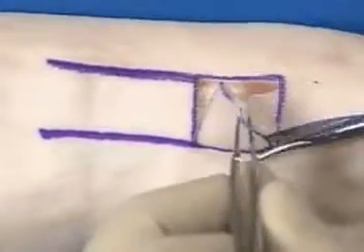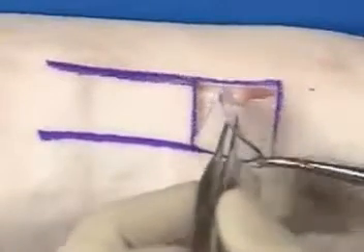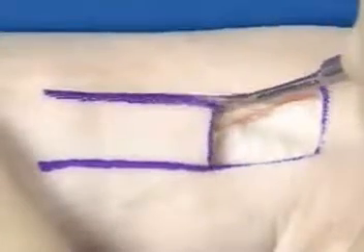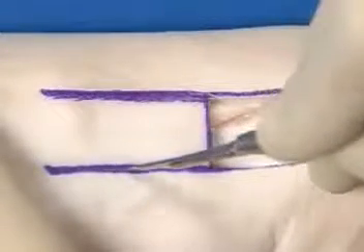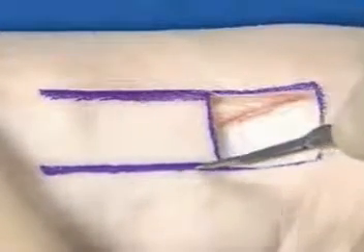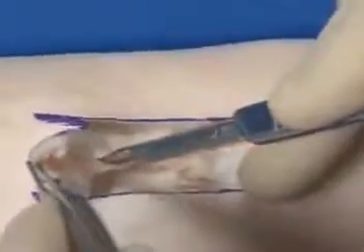The scissors can be used to undermine as well as to cut the deep layers of the soft tissues. The skin incisions themselves should be made with a sharp knife. Care is taken to incise perpendicular to the skin edges.